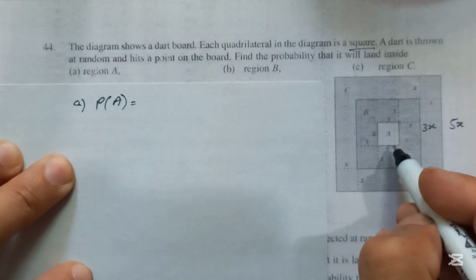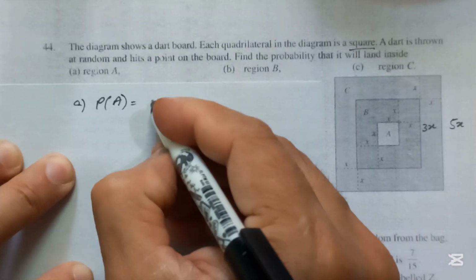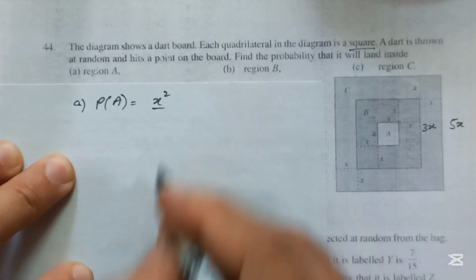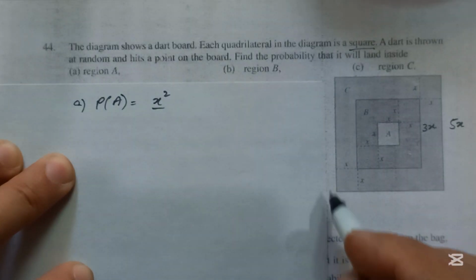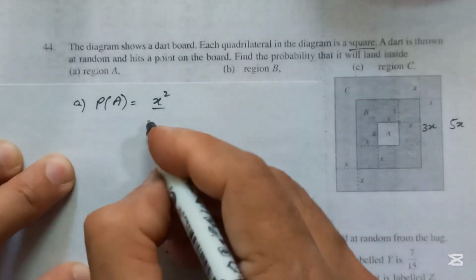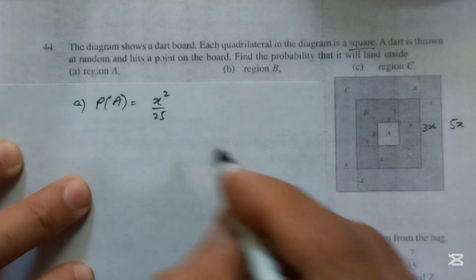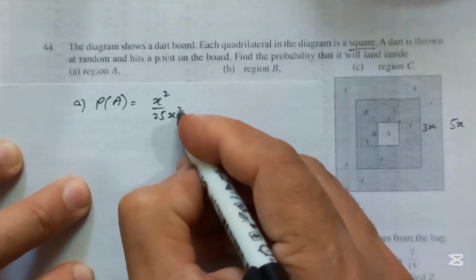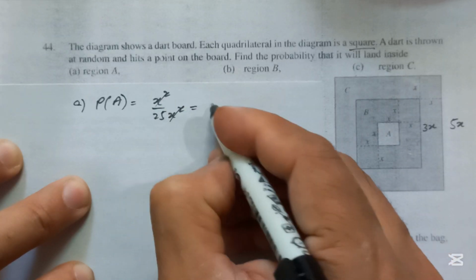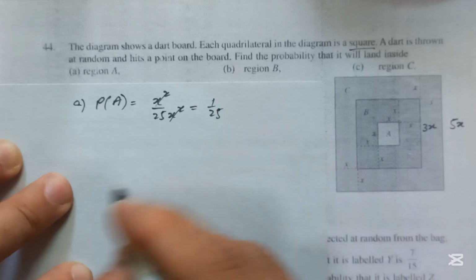A is a square, so favorable outcome is x square, and the total area and total outcome is 25x square, because 5x into 5x will become 25x square. x square will be cancelled, so 1 by 25 is the answer.